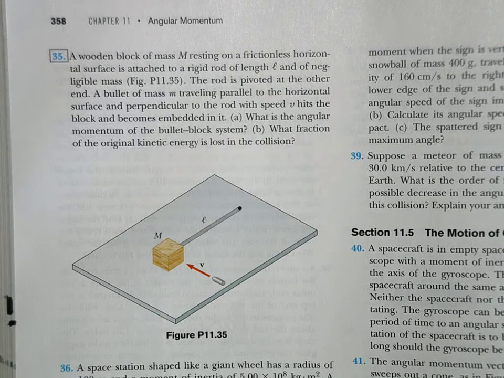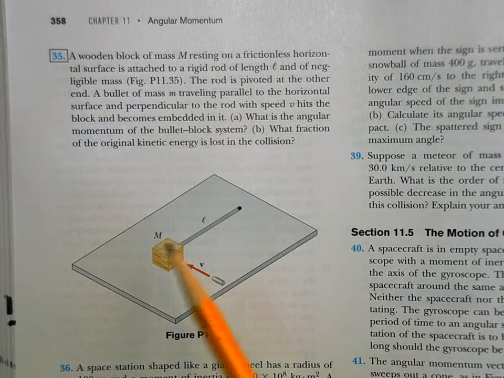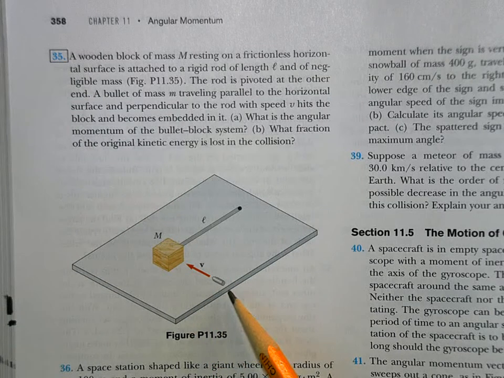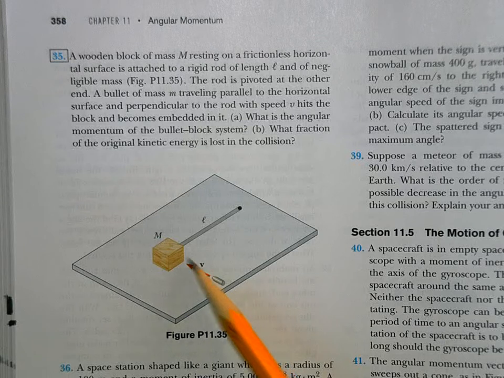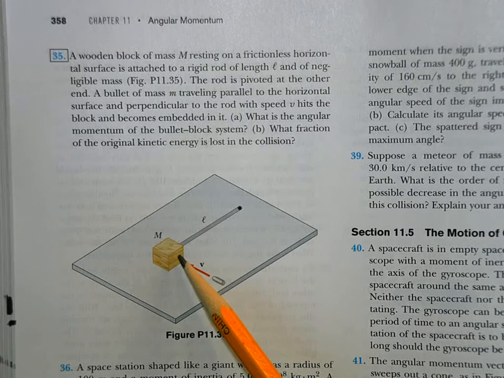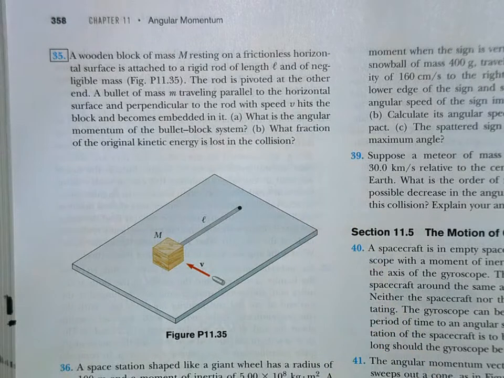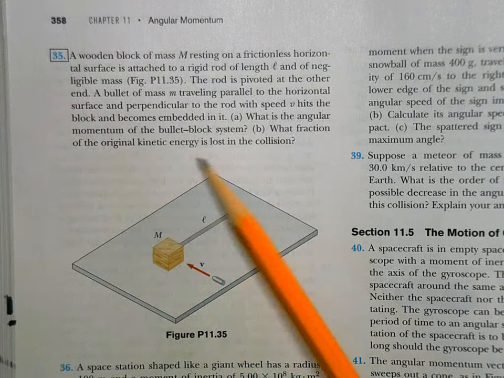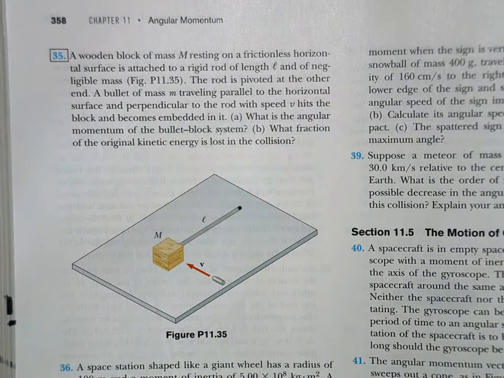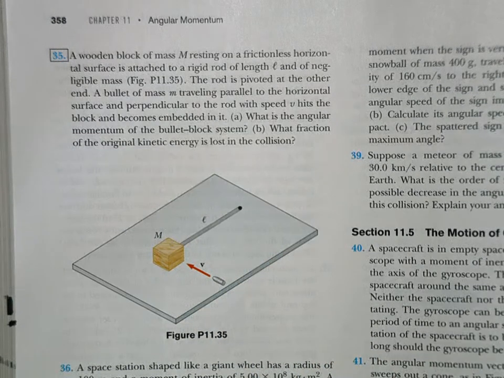Okay, let's do number 35 on page 358. This is chapter 11. And here's the problem. We've got this big wooden block here, and a bullet of mass little m hits it with a velocity v. And we want to know what is the angular momentum of the bullet-block system, and what is the fraction of the original kinetic energy that's lost in this collision? Now that's probably where you're having the most problems, is figuring that out.